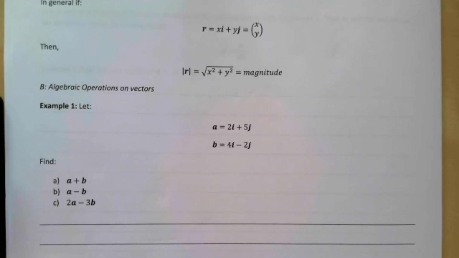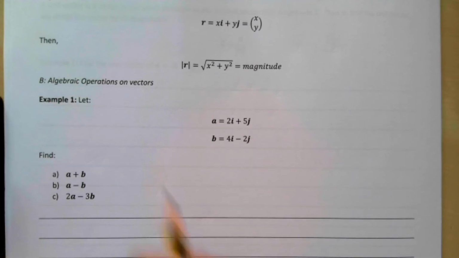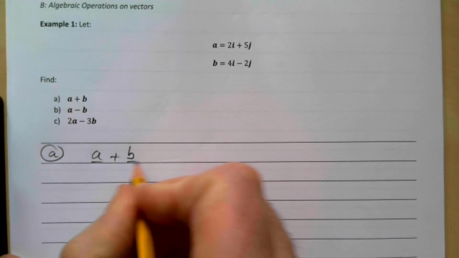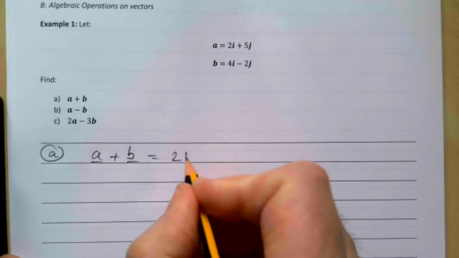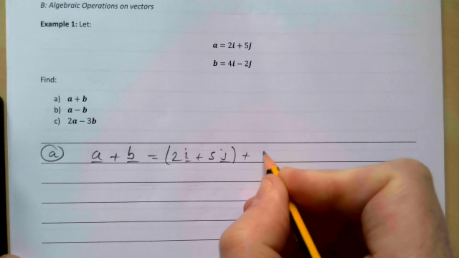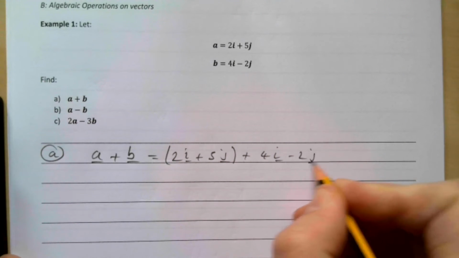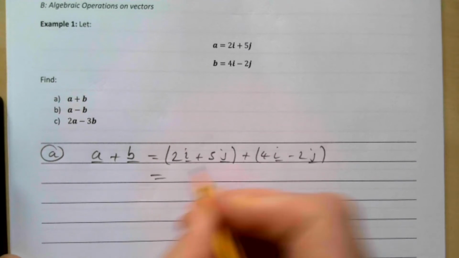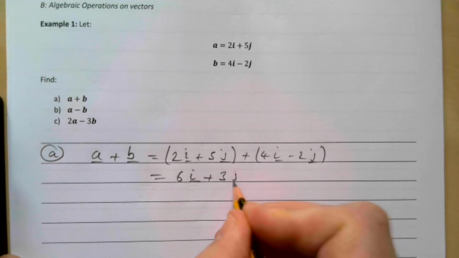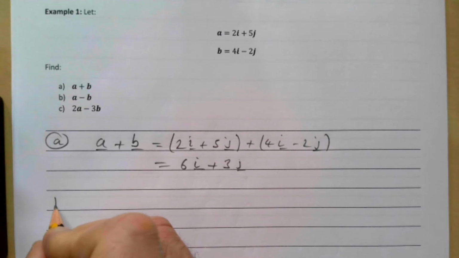Alright. Some basic operations then on vectors. So a plus b, nice and straightforward. So how do we write this? Obviously they're in bold because they're in print. We write them then as a plus b, and that's going to be 2i plus 5j plus 4i minus 2j. That gives me 6i plus 3j.